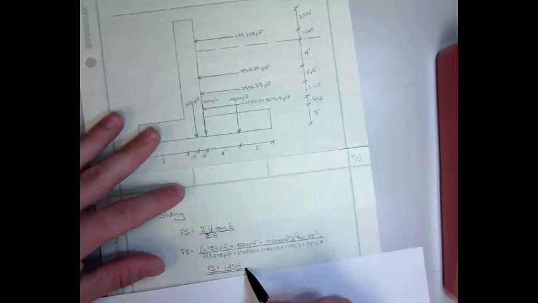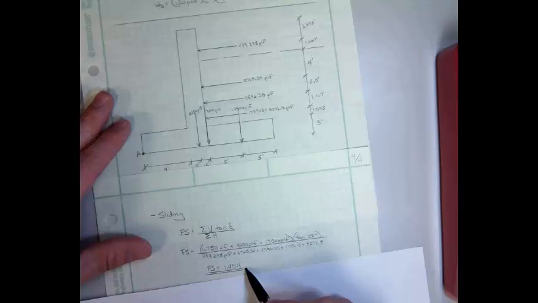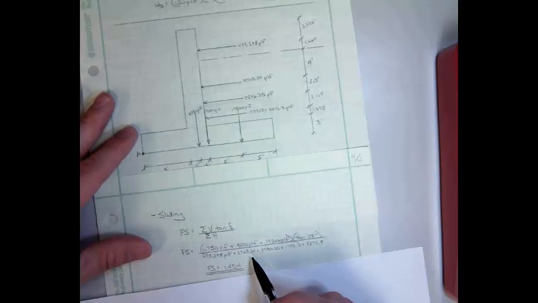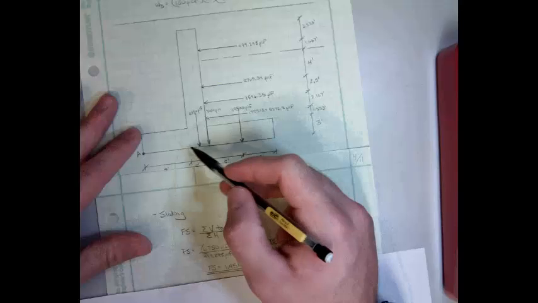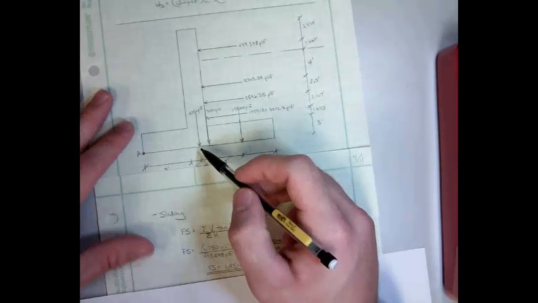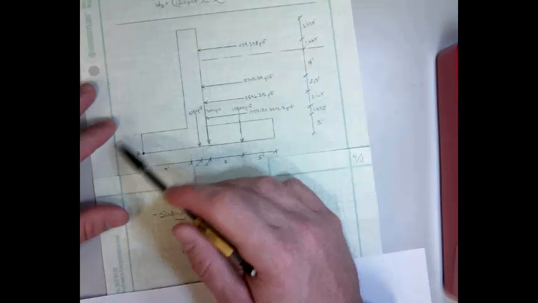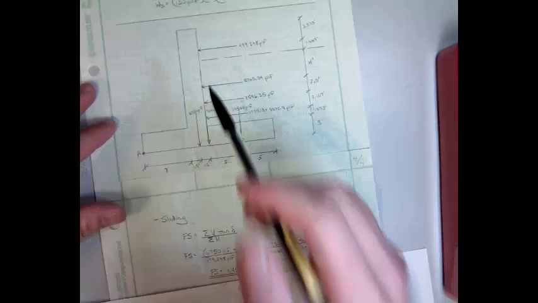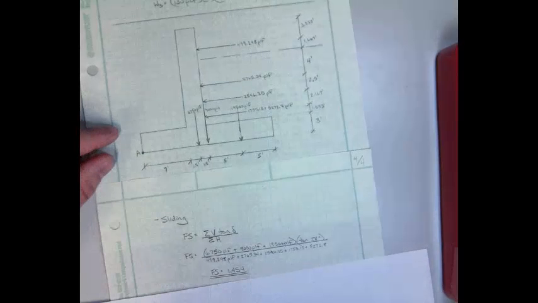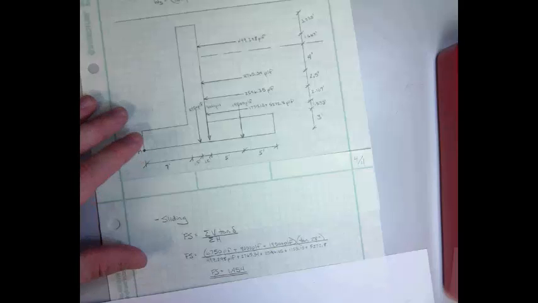A couple things you may want to look at doing to increase the factor of safety are decreasing the water table, or adding a key, which would go right in here, and that could potentially add more resistance. Another option is you can add some soil over here, and that will also help resist sliding. Granted, I didn't mention all of them, but that's just a handful off the top of my head that you could do to help increase this factor of safety.